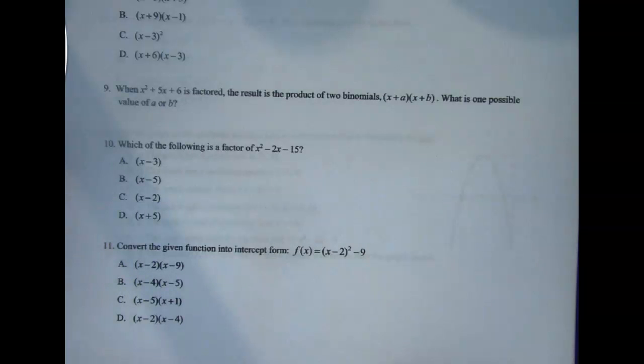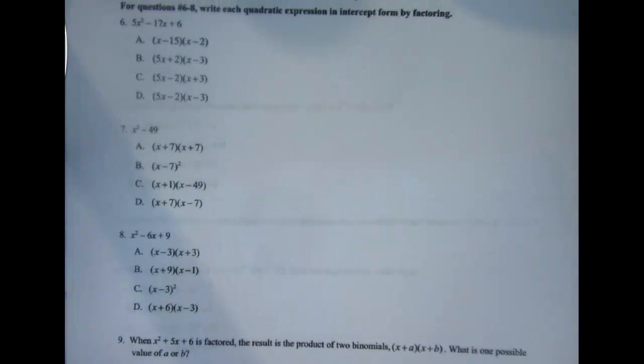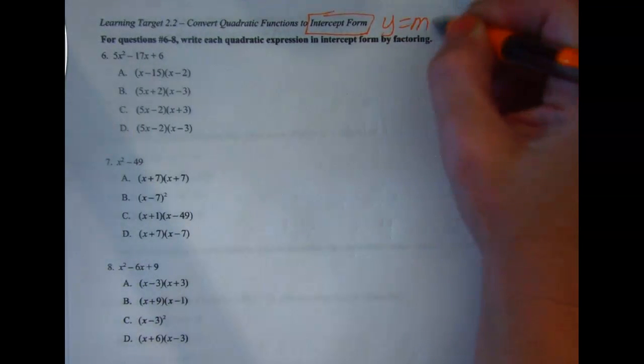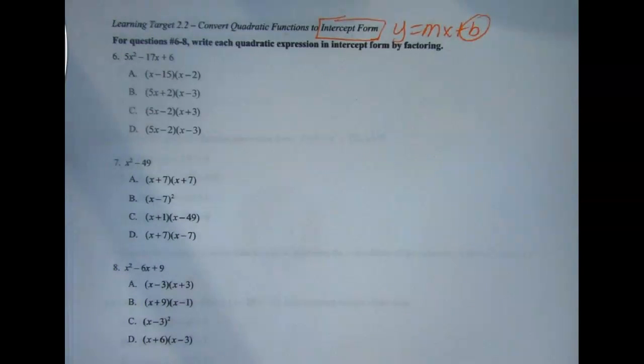All right, let's move on to the next target. This is target 2.2. And again, this was a two-part target, so we're going to do both parts of them. Converting the quadratics to intercept form. Remember, that's y equals mx plus b.